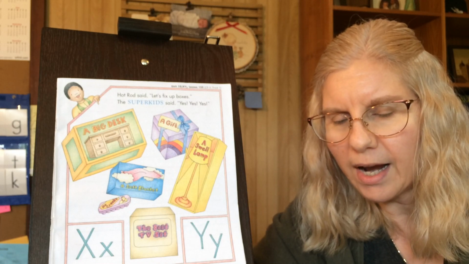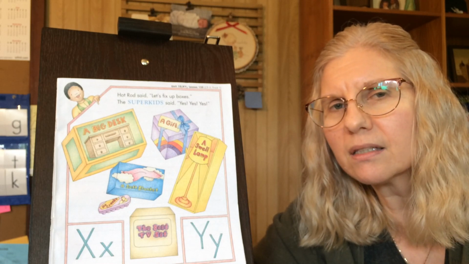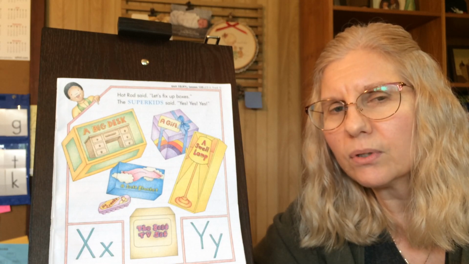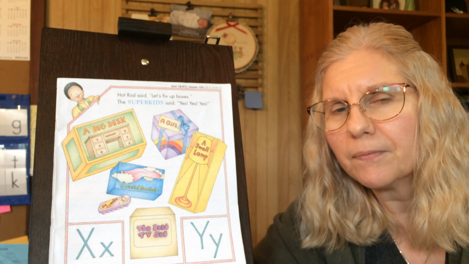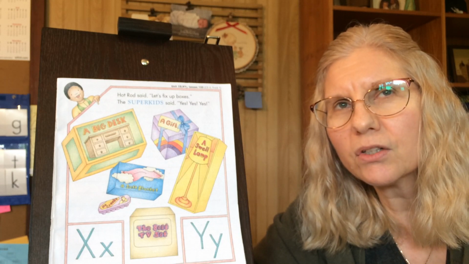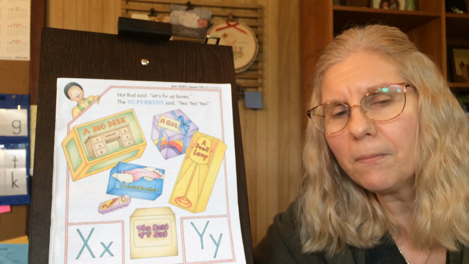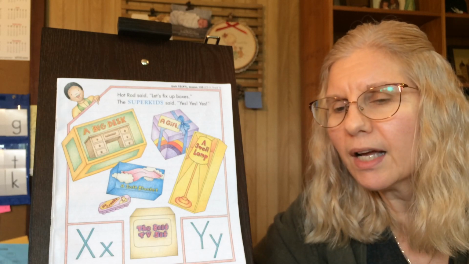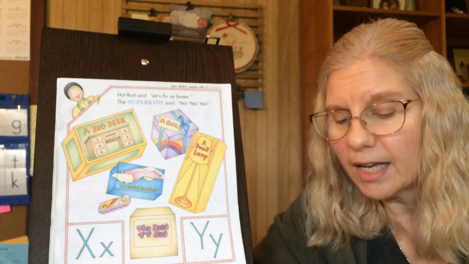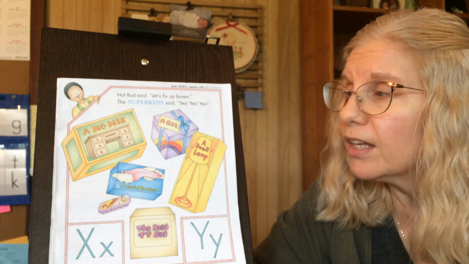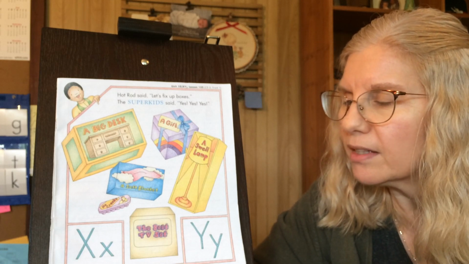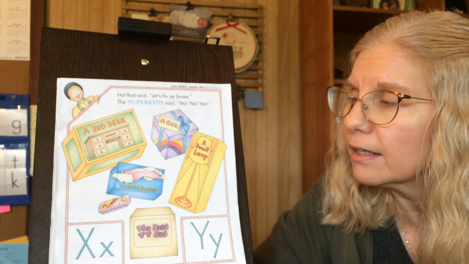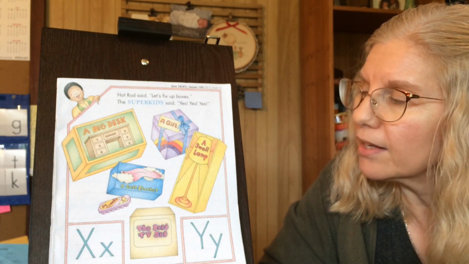letter Y. And Y is like yellow. Do you hear the beginning of yellow? Say yellow with me. Sometimes it's hard to say the word yellow. Let's try it one more time. Yellow. When you hear the y sound at the beginning of one of these words, then you want to find a spot that's yellow on this page and write a Y there.